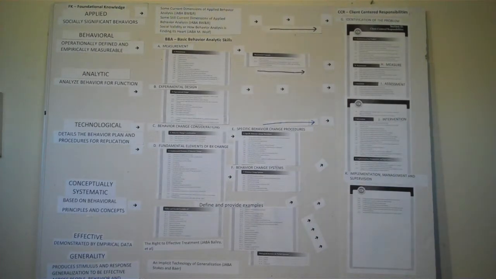Okay, here we go. The last chart you just saw is the large version of this chart. The point of showing you this is to help you understand that once we did the philosophical foundations, here on the first column we have the 7 dimensions of behavior analysis. We just went through all of those larger concepts and the sub-concepts. The second column are the BBAs, the basic behavior analytic skills.